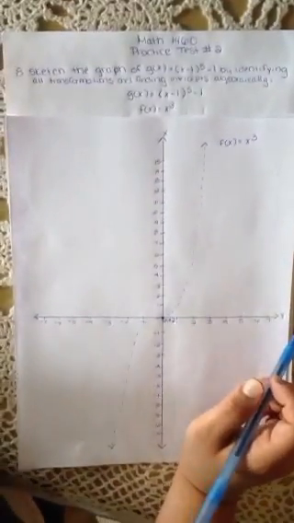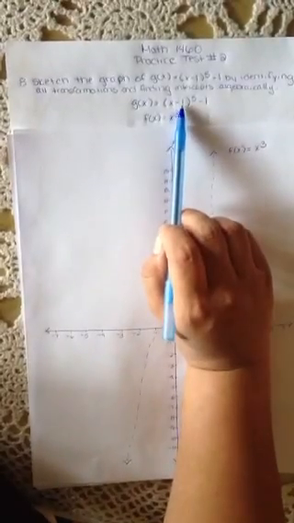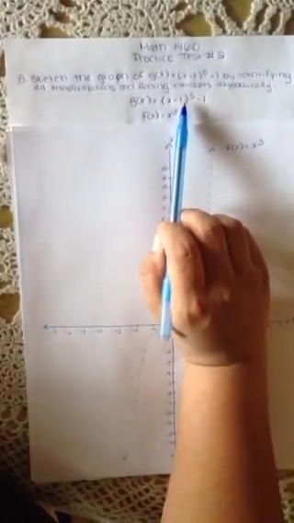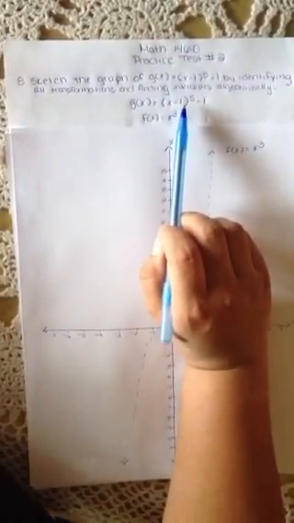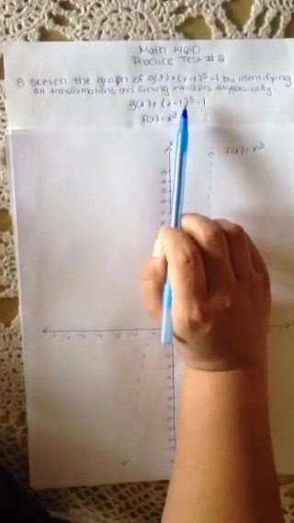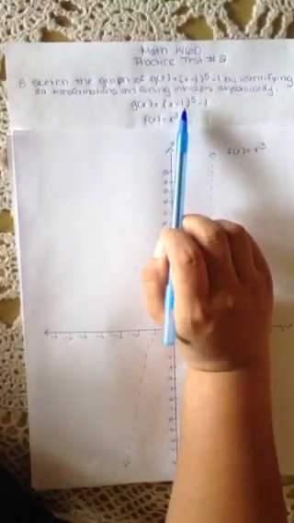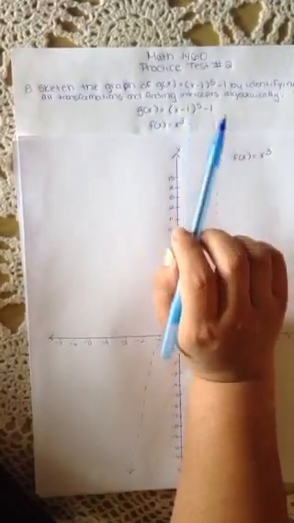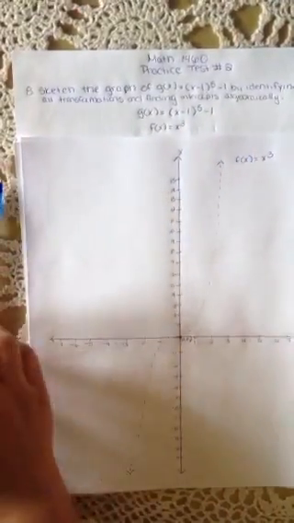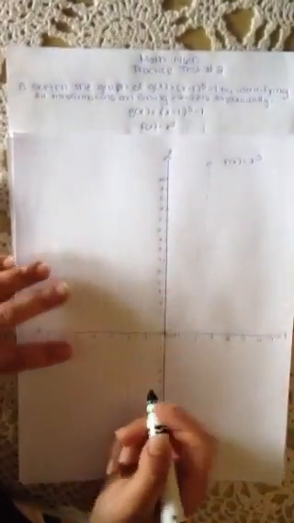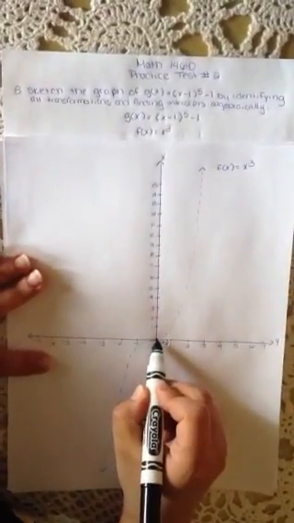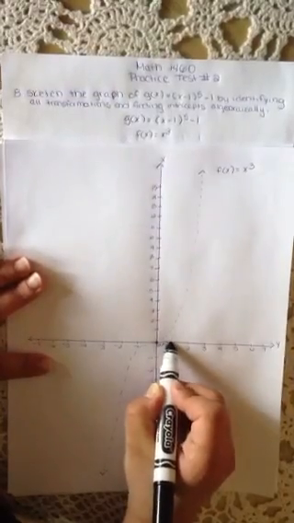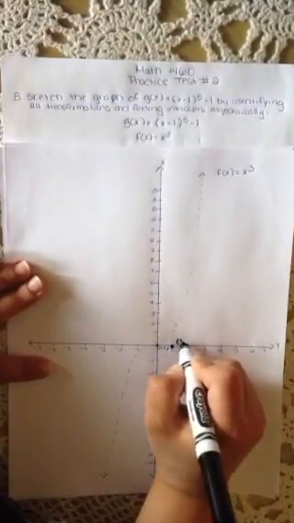After that, we look at what's inside the parentheses, which is x minus 1. Whatever is inside the parentheses, we move either left or right. So since 1 is negative, we move the graph to the right one, which I will do in a different color. I start at the origin, then I will move to the right one, which is 1, 0.